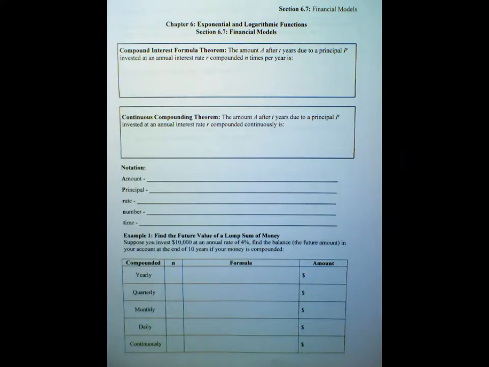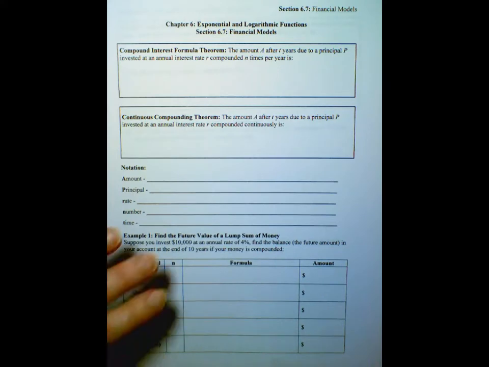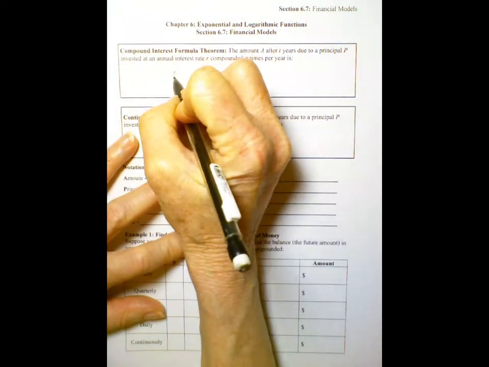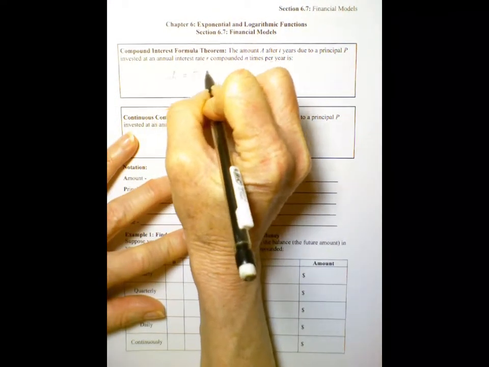Our last two sections from Chapter 6 on exponential and logarithmic functions are on applications. 6.7 has to do with financial models. The compound interest formula theorem. The amount A, after t years, due to a principal P, invested at an annual interest rate R, compounded n times per year, is this formula.